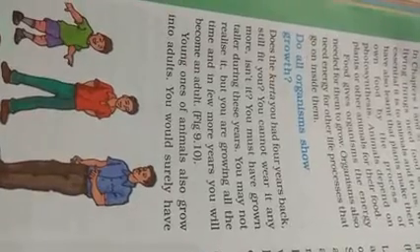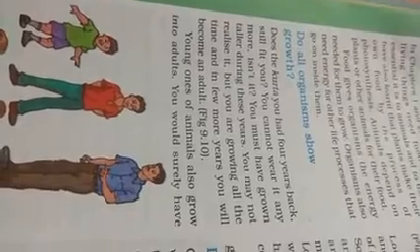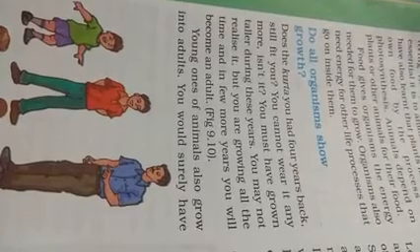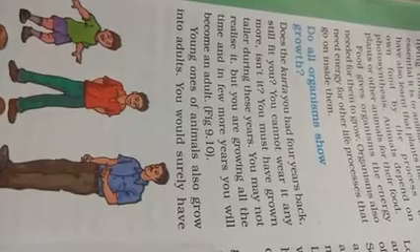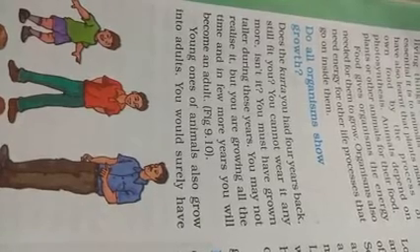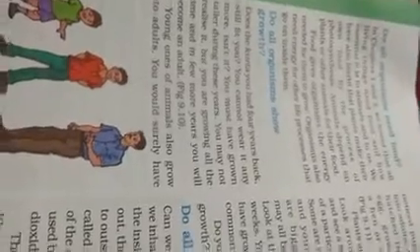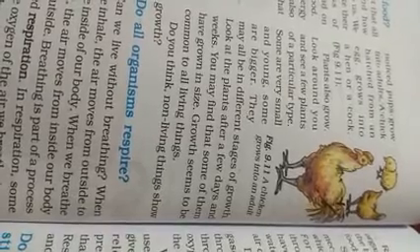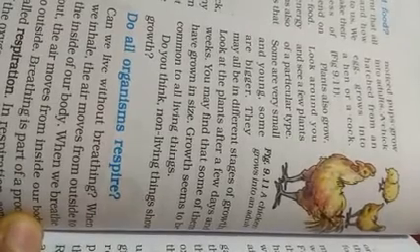Then do all the organisms show growth? All the organisms show growth. You must have grown taller during these years. You may not realize it, but you are growing all the time. And in a few years, you will become an adult. Young ones of animals also grow into adults. You would surely have noticed the pups grow into adult dogs, and chicks hatched from an egg grow into a hen or a cock.